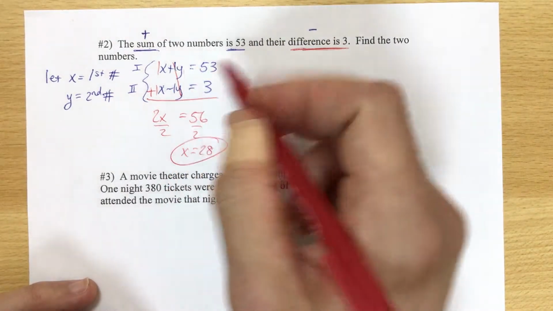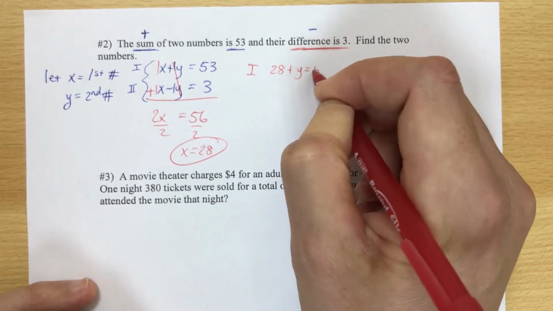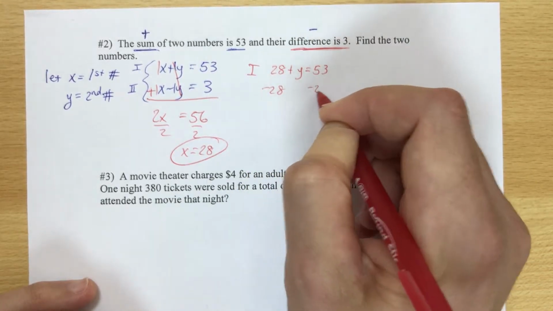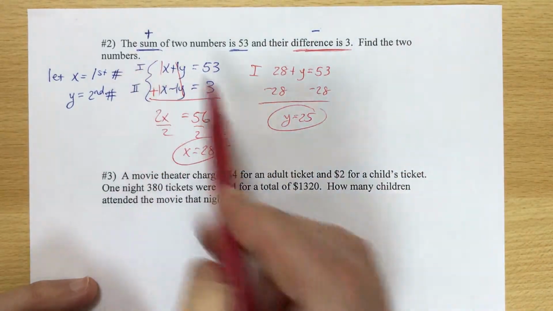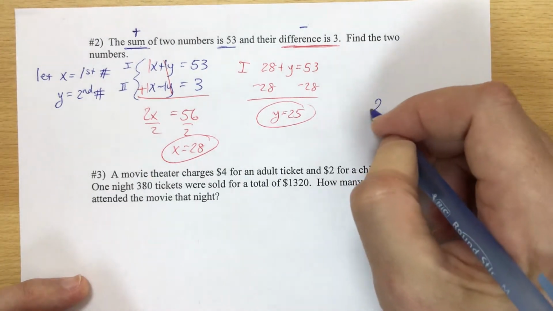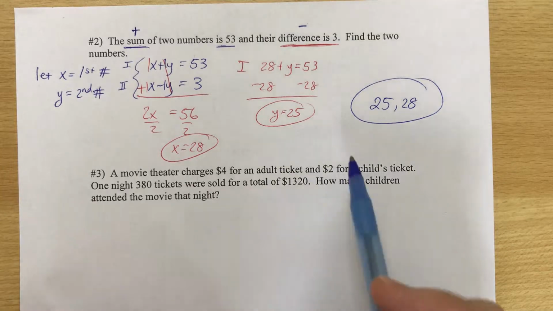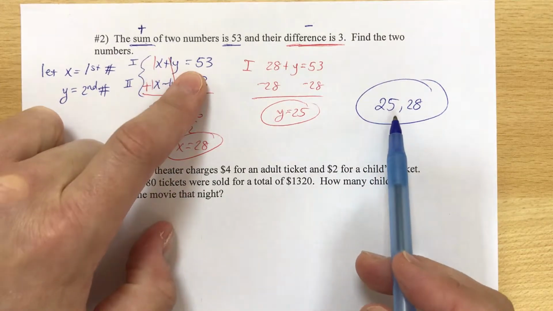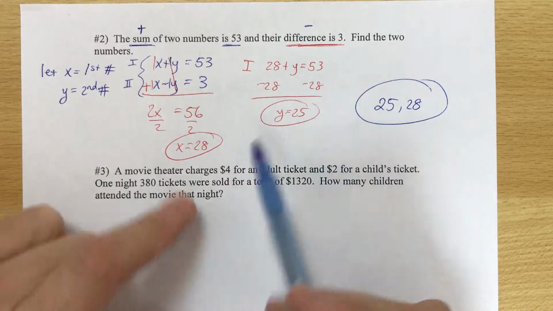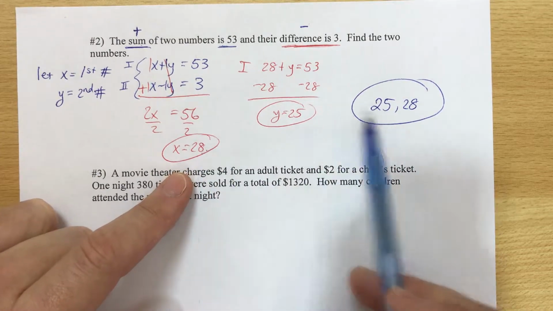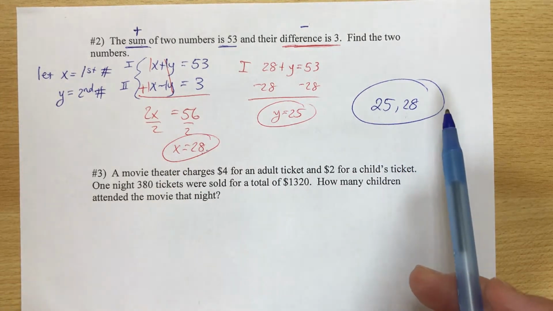All right, I'll go back to equation 1 now. So it was x plus y equals 53. Subtract 28. y equals 25. Find the two numbers. Well, the two numbers are 25 and 28. That's it. And again, the check is easy. Add them up, you should get 53. Subtract them, and you should get 3. And in this case, the x was the bigger number, the 28, but it doesn't matter the order that you write it in. Okay, 25 and 28 are the numbers.